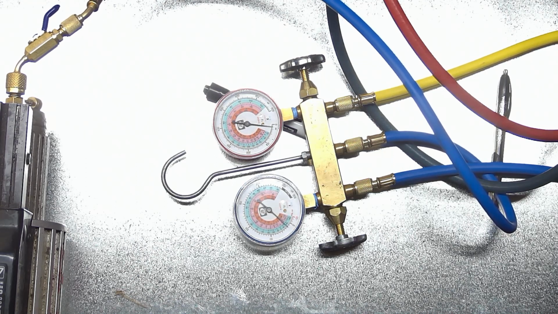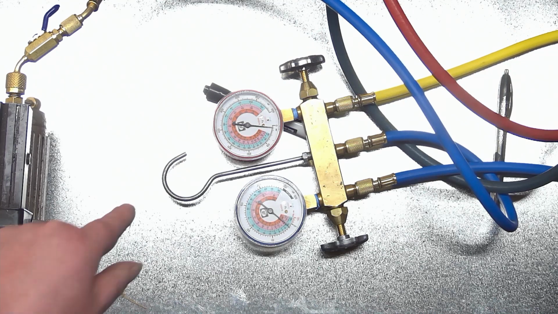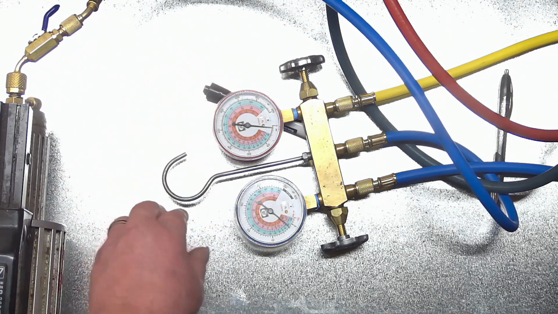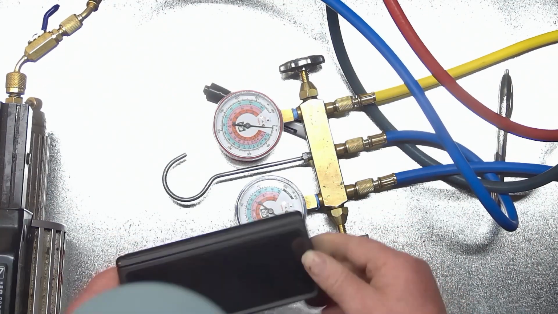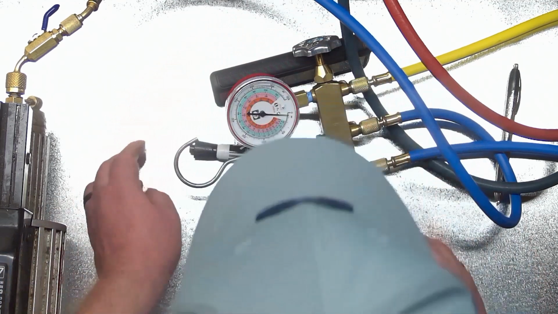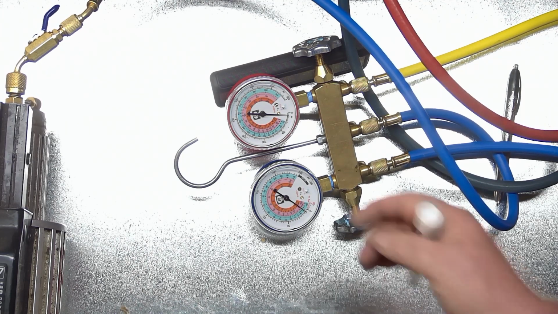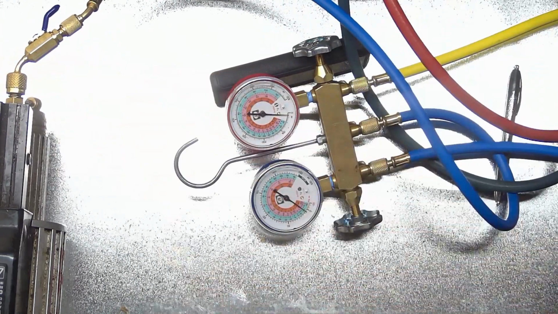So the recovery machine's pretty easy. It has an input and it has an output.